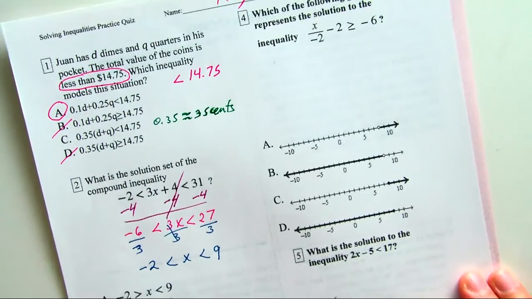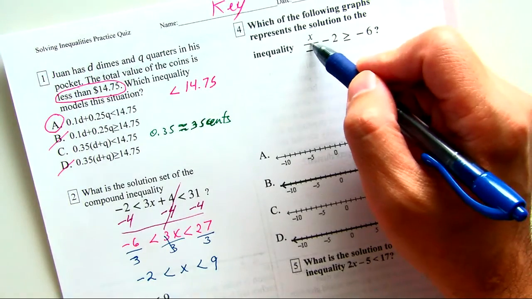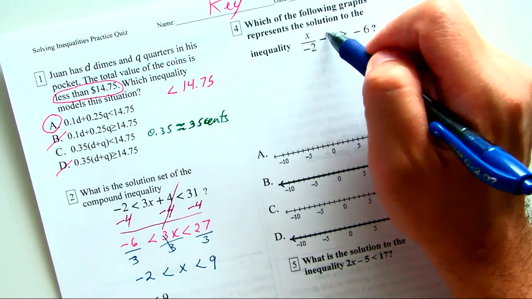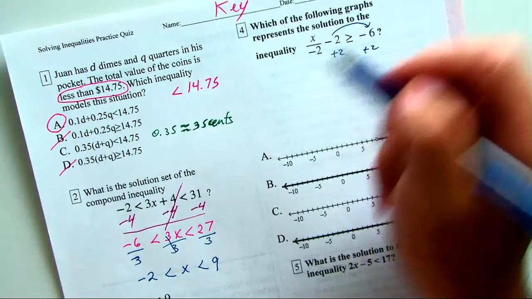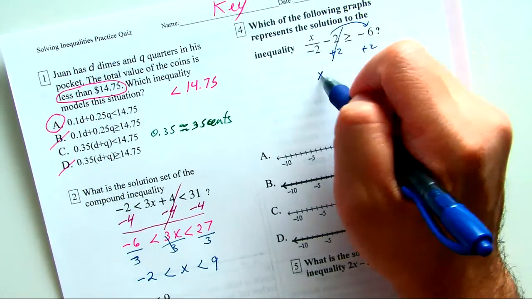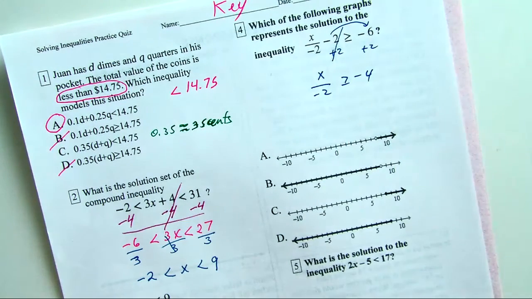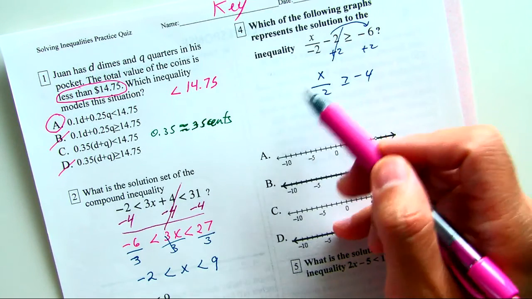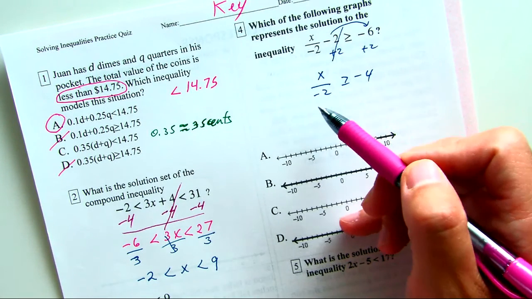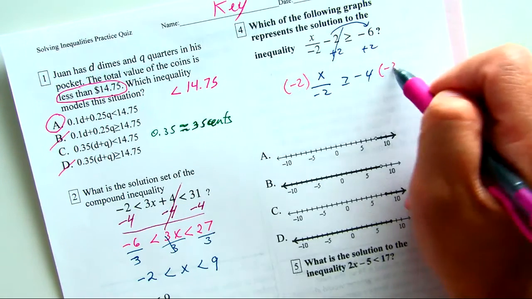Right. Number 4 here. We want to solve for x. The first thing we remove is negative 2, so we will add 2 to both sides to cancel it out. Now what we are seeing here is x divided by negative 2, and last time I mentioned if you see division you do the opposite. So we will multiply by negative 2 left and right.